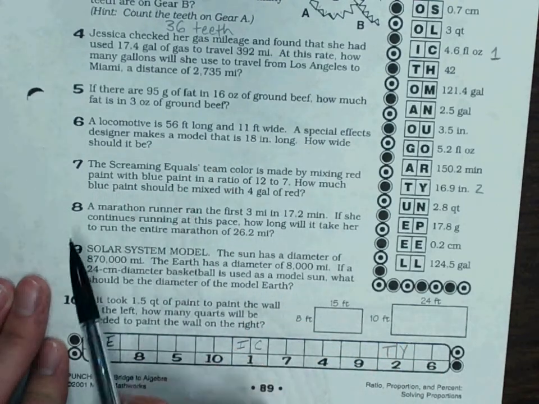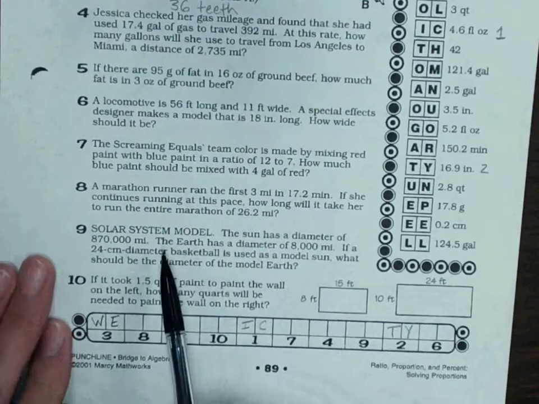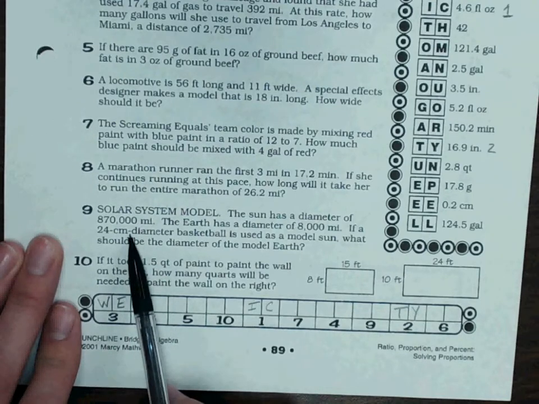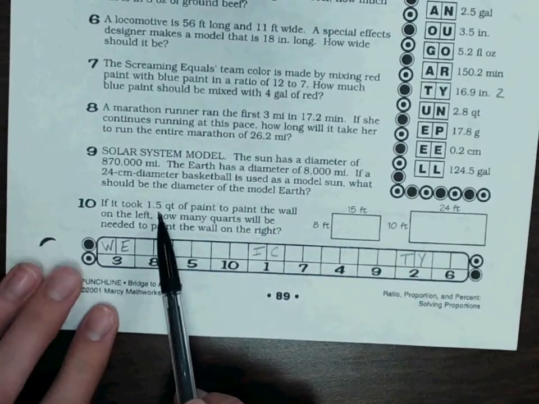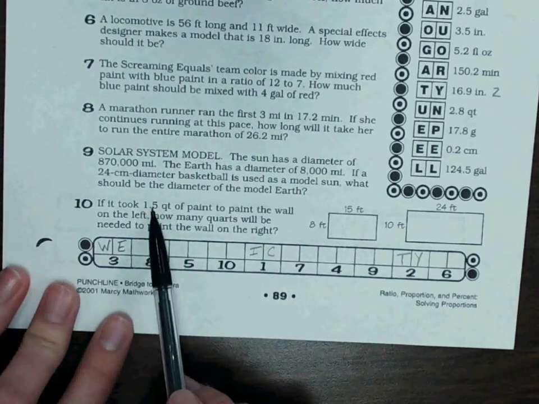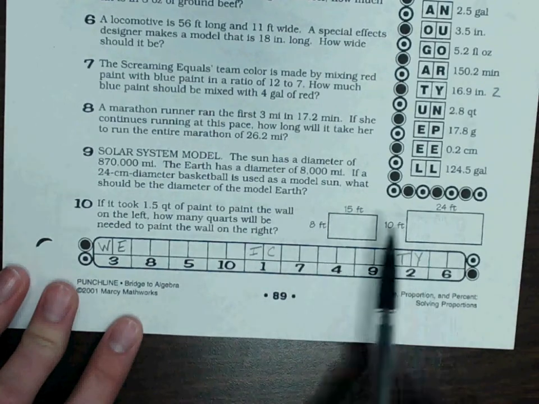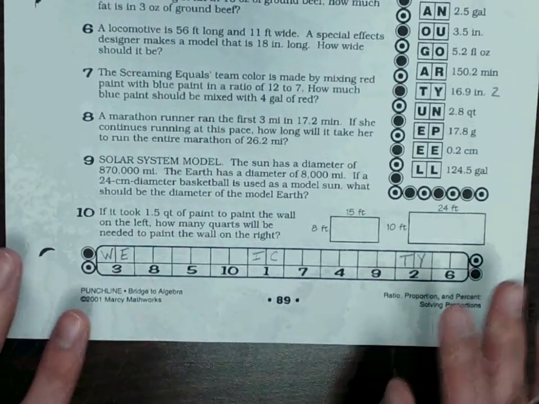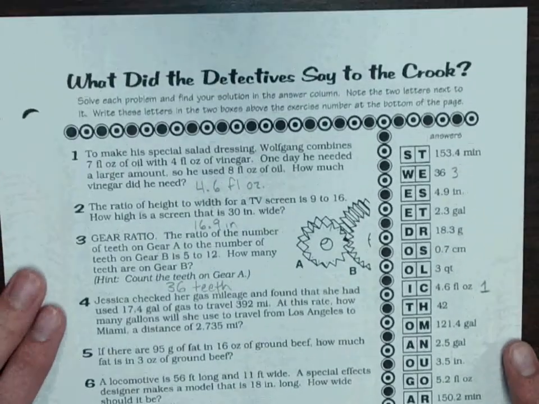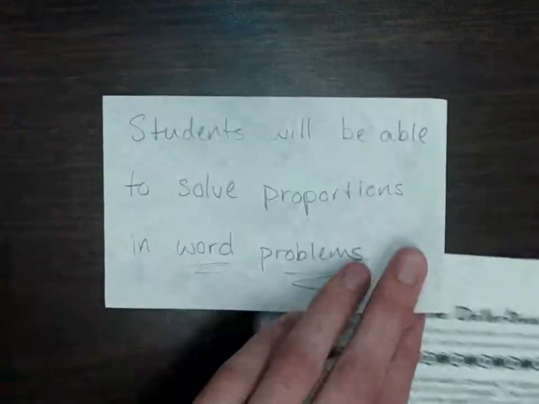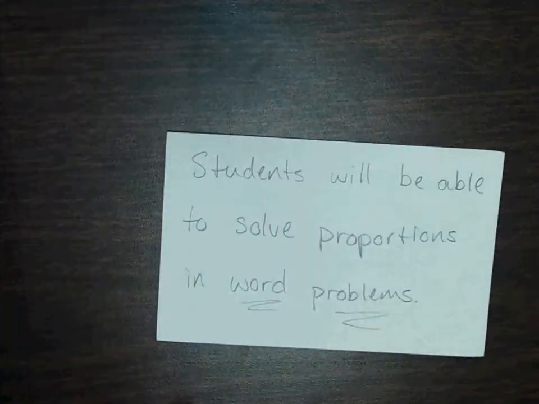Red paint, blue paint. Miles to minutes. Miles to centimeters. And then the quarts of paint, to pick one of the sides that you want to use here. And then at the end, you'll be able to tell me what the detective said to the crook. And we'll be able to use proportions with those word problems. And then they won't be so scary.